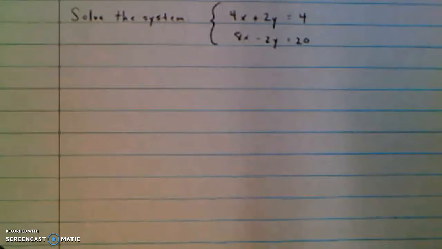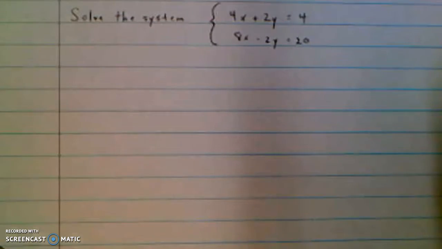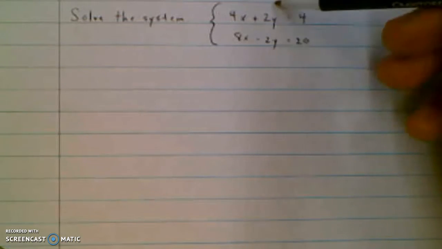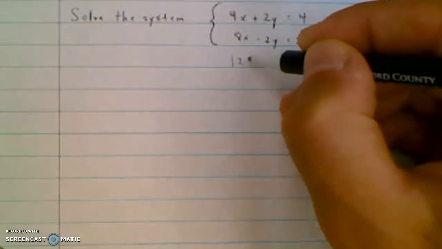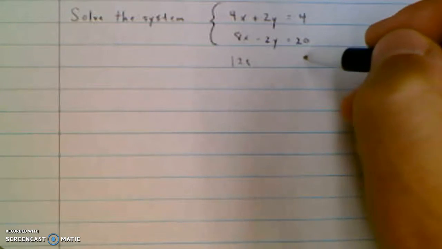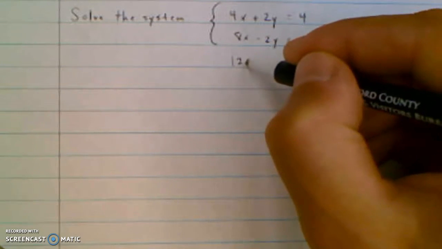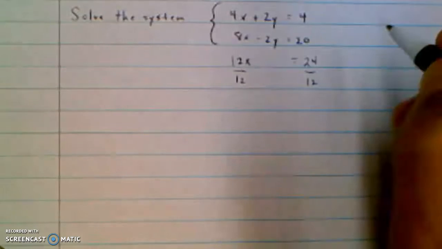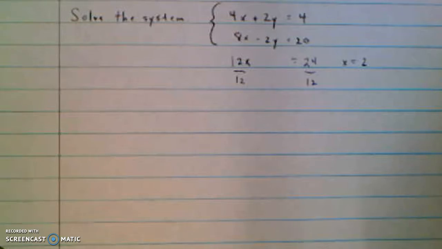But first, just to show the solution to the system in a way that hopefully you're comfortable with, we're going to solve this using elimination. Hopefully you recognize in the y column we already have opposites, so if we add vertically, the x column should get 12x, constant column 24, divide both by 12, and our solution for x is 2.